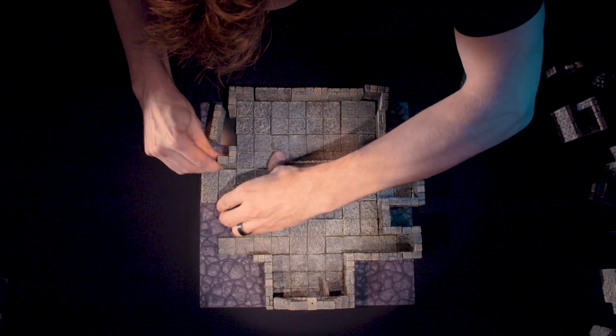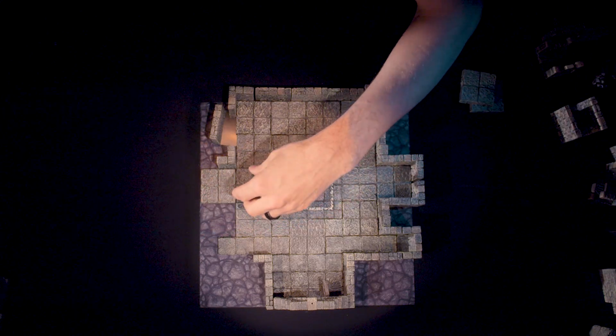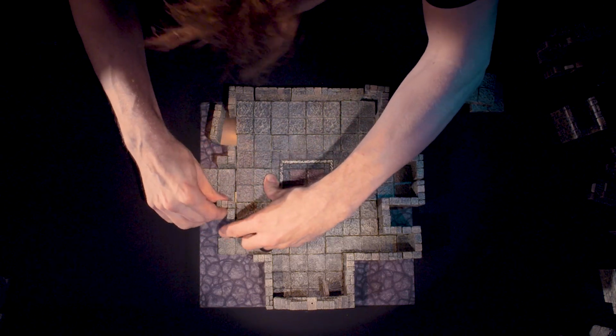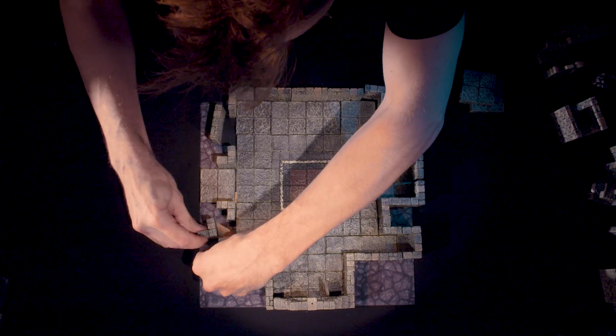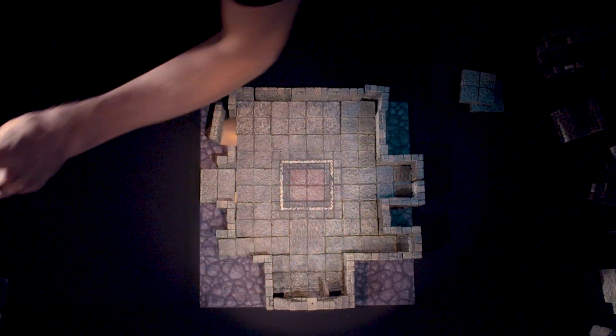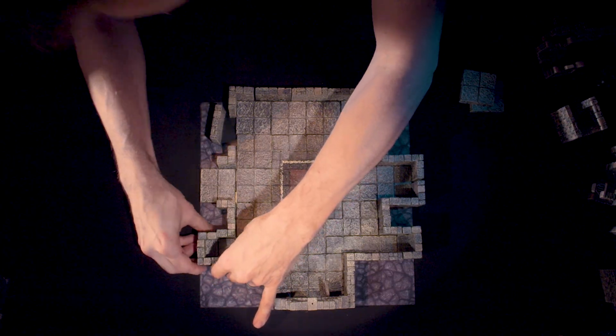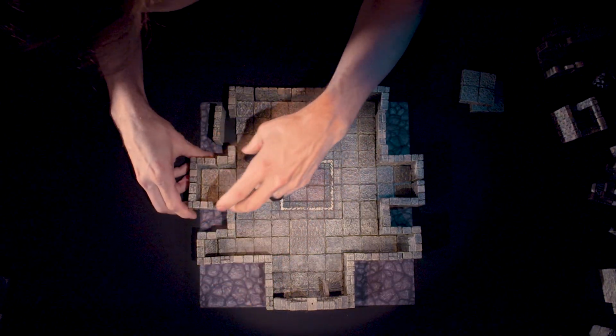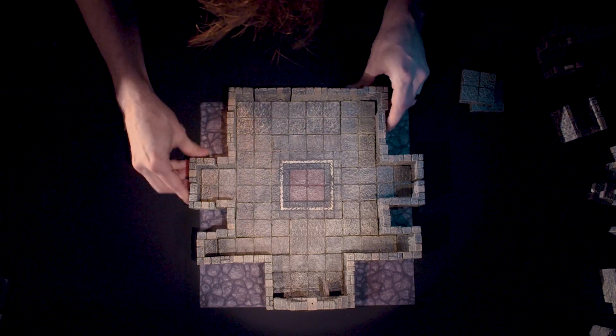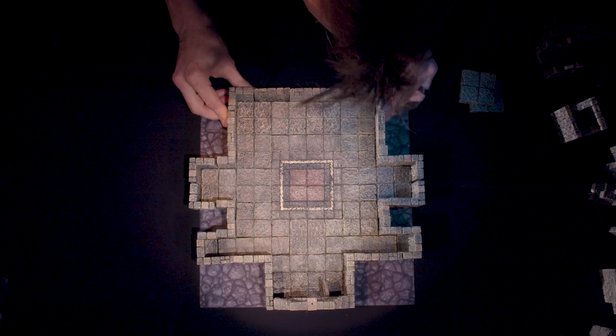So these are pretty quick to do once you have your framework, your outline of the floor. It's pretty quick to just throw a bunch of passage walls on it. There, sign wall there. Okay, so this is our basic outline.